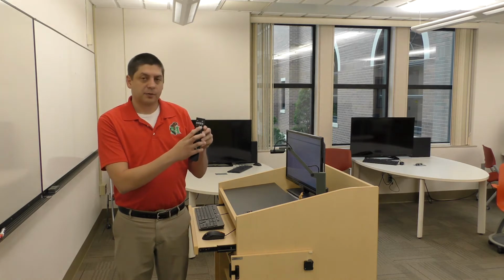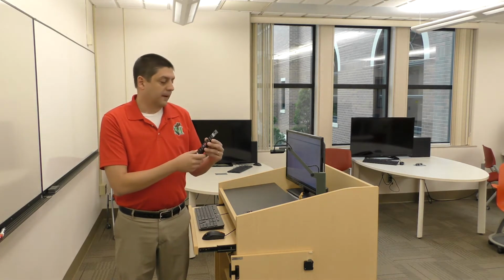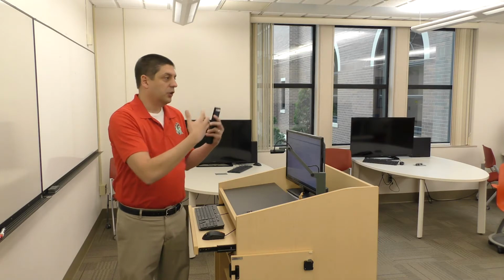The camera has several presets. It's got zoom functions, so you can adjust that on the fly, or you can have several presets to capture either you, the whiteboard, a wide shot, or whatever you need to broadcast to your remote students.